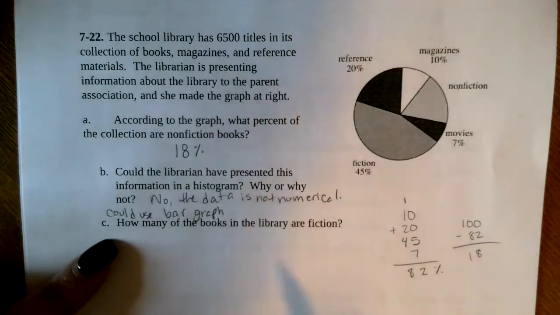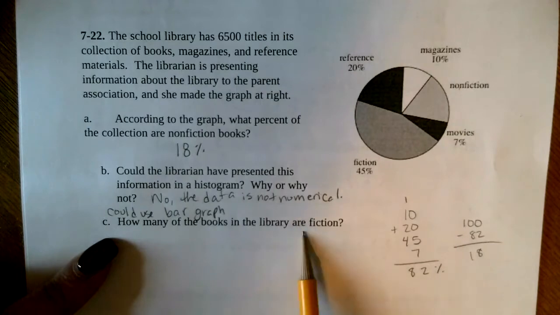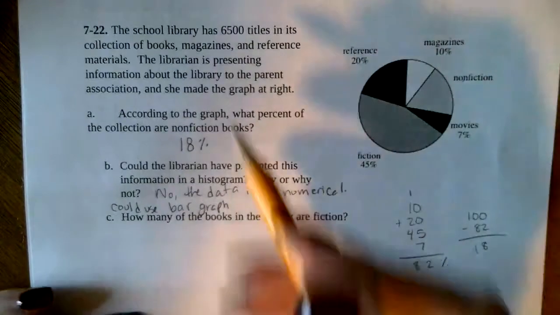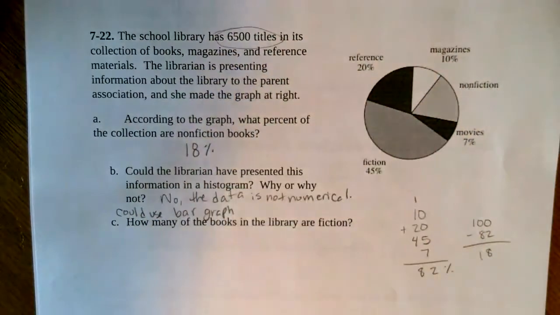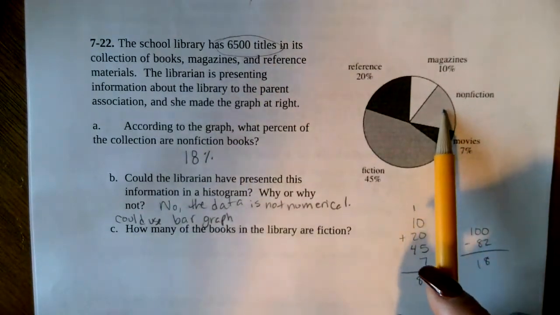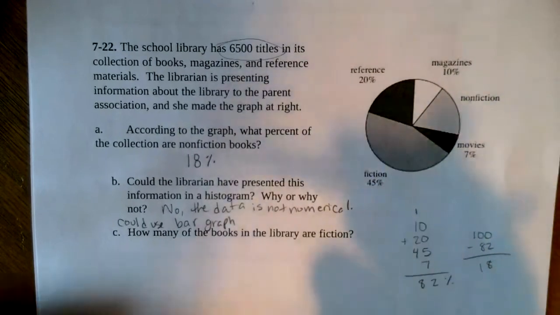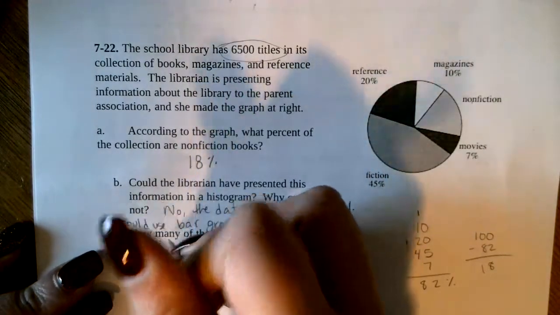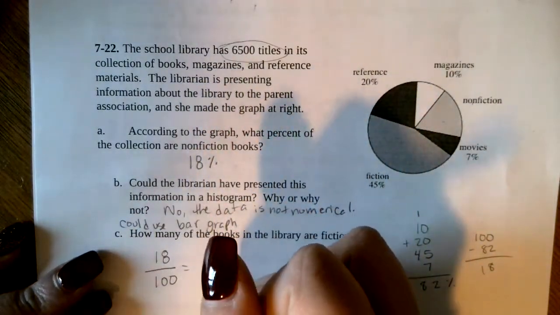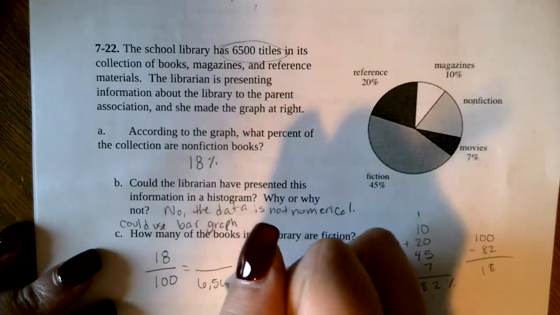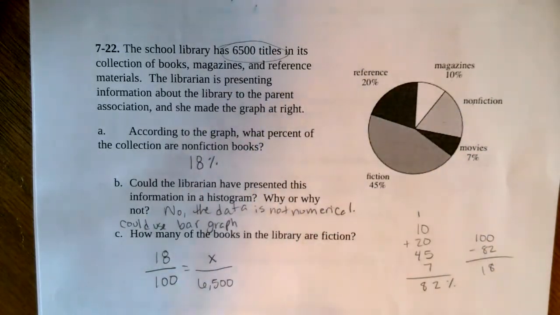So then the last part says how many books in the library are fiction. Are we told? Yeah, we're told up here that there are 6,500 titles. And we know that 18% of them are nonfiction. So we could set this up like 18% of the 100 are nonfiction. And then we're asking how many books is that? I know that there's a total of 6,500, and I want to know how many that is.